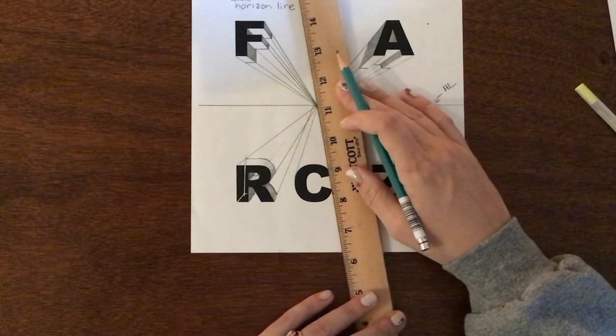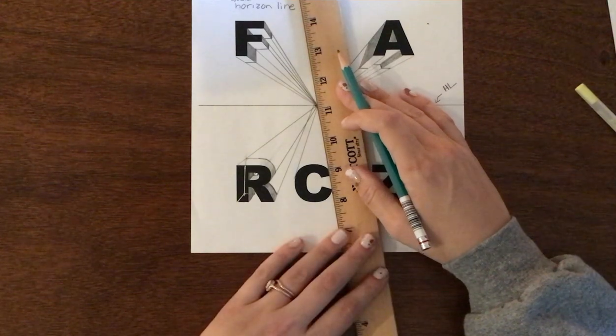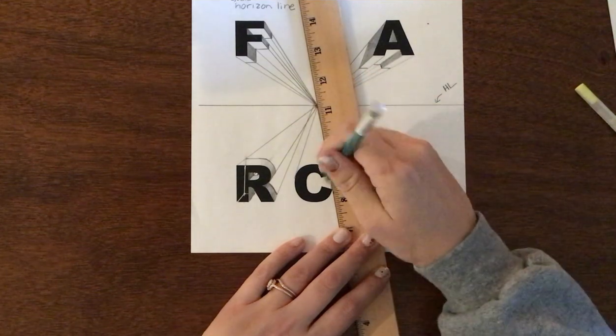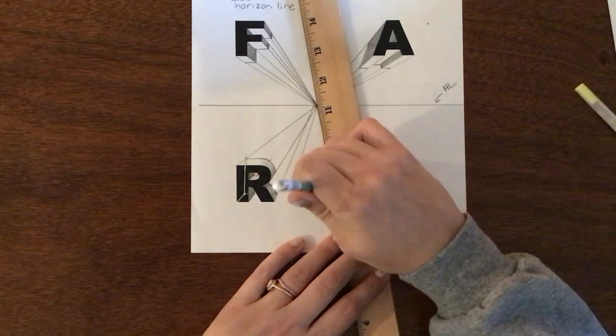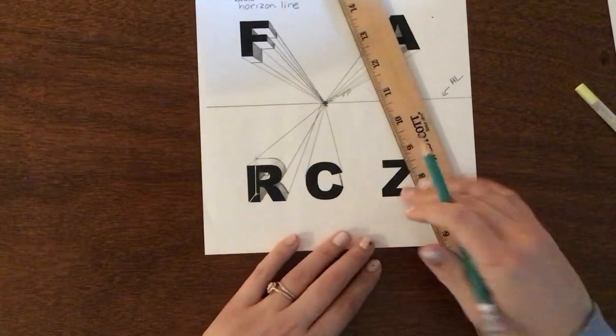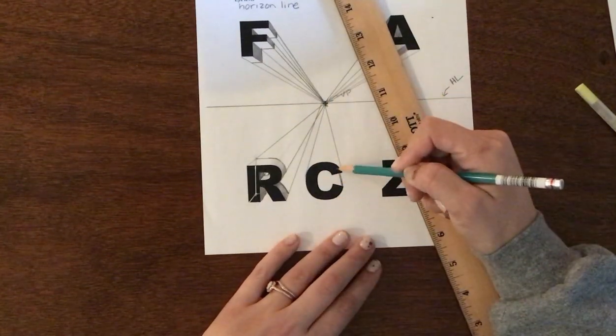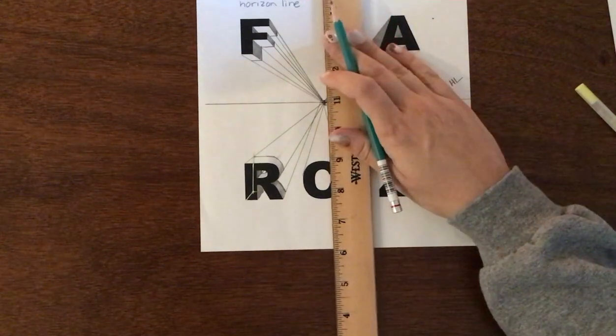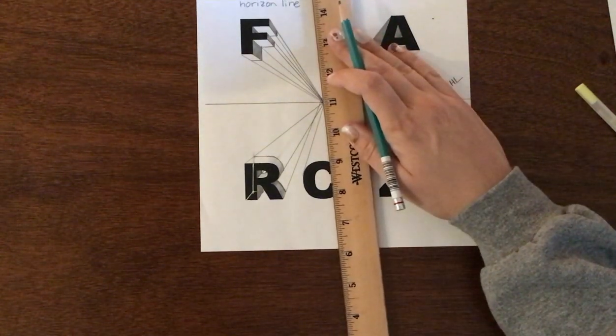So I'm going to draw it and stop before I get up into this area. So once it hits the C or the shape, I'm gonna stop. All right, other corner, same thing.